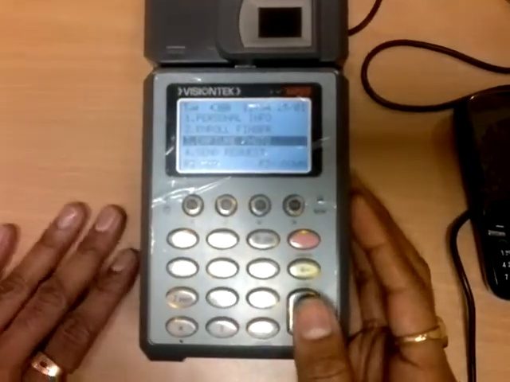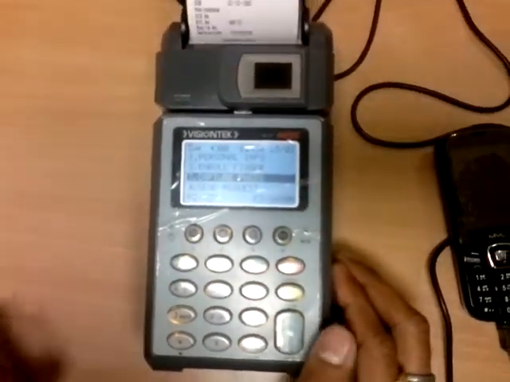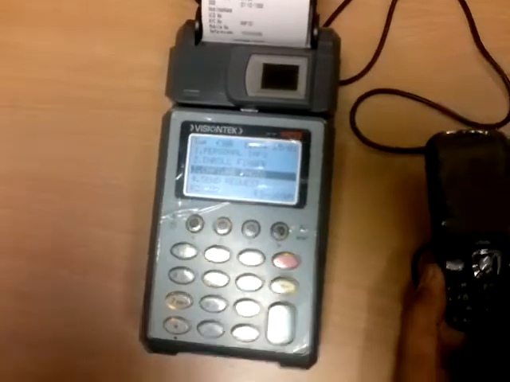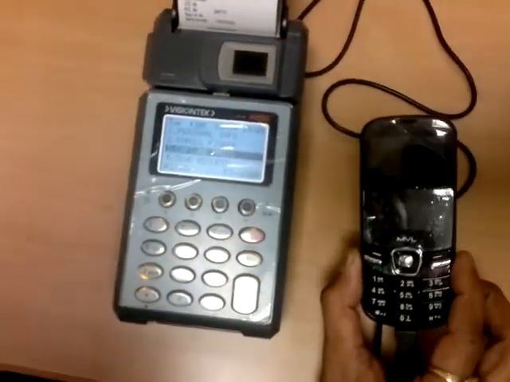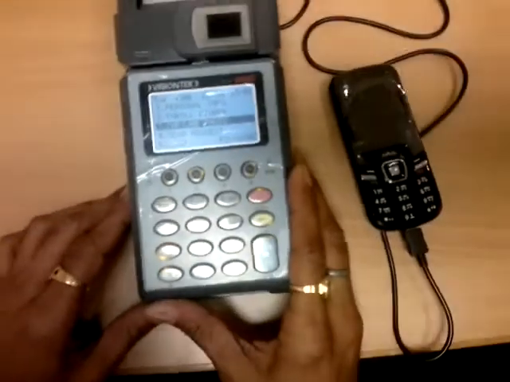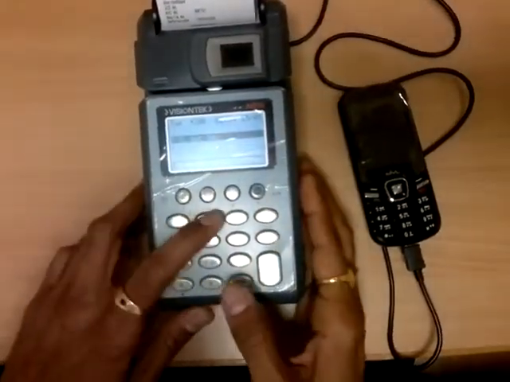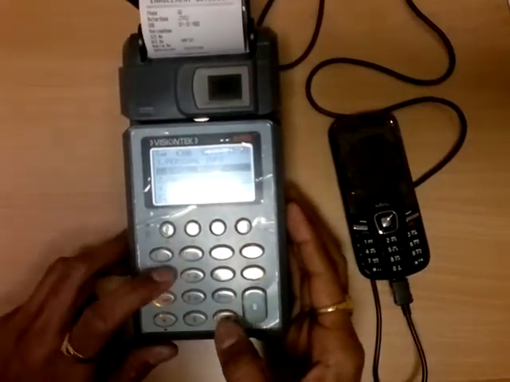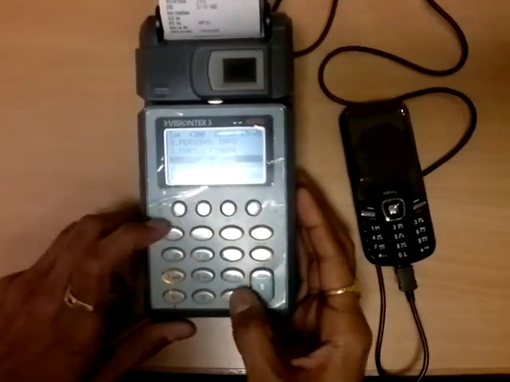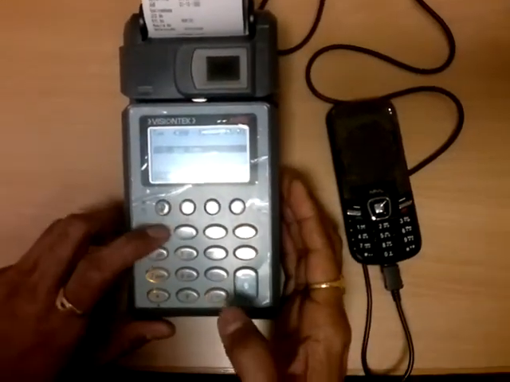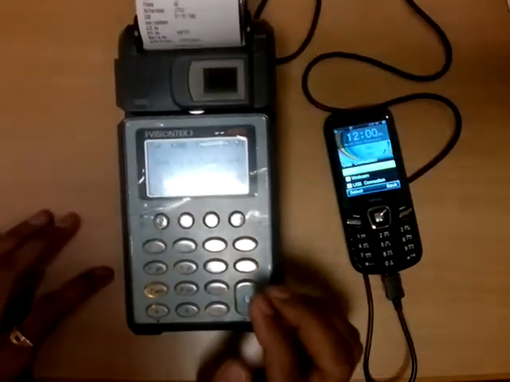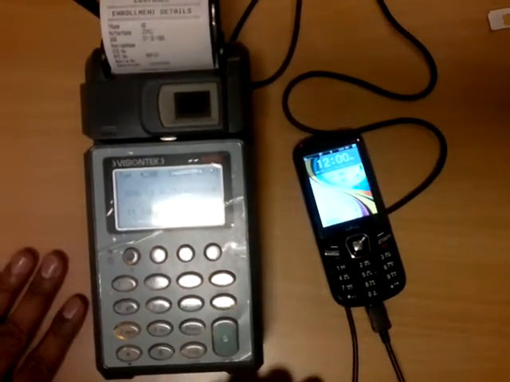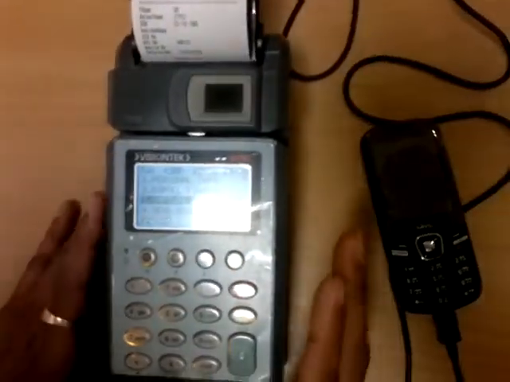And once we have captured the fingerprints, we have to capture the image of the document or the photograph of the customer which we have captured in this mobile phone. In our case I have already captured the photograph in the mobile phone, which we have to transfer from the mobile phone over here to the POS device. And see, this will connect the device with the mobile phone, and this takes some 3-4 or 5 seconds to capture. Now it is captured over here.